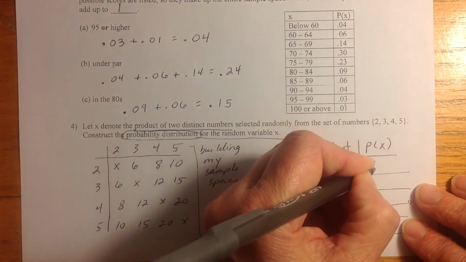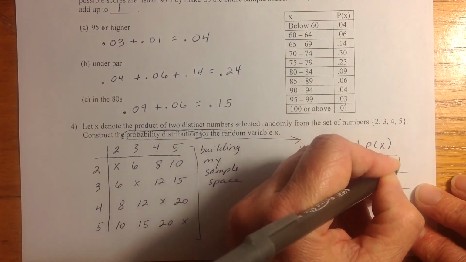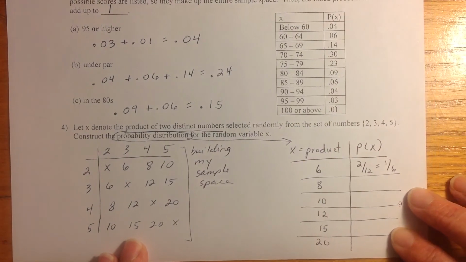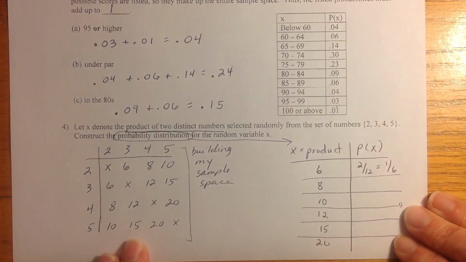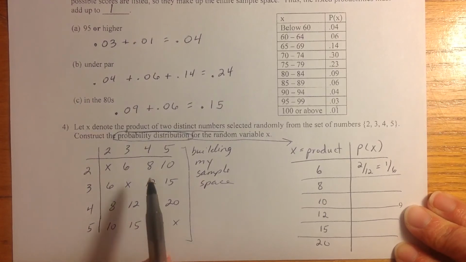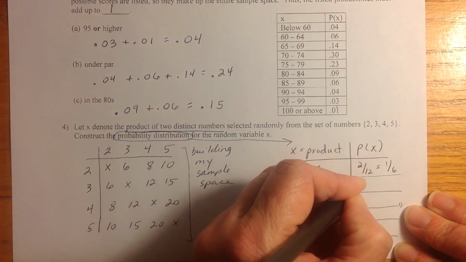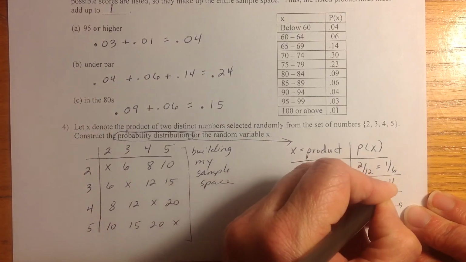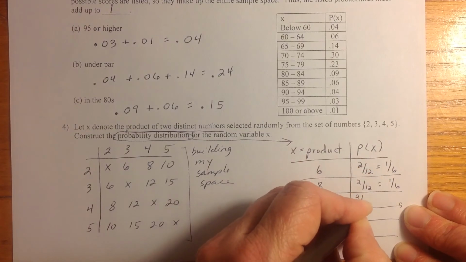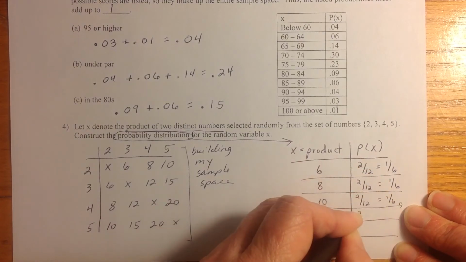So we'd have 2/12, or we could reduce that to 1/6. How about 8? If we notice, they're all the same. 8's in here twice, 12's in here twice, 15 and 20. So it's 2/12 or 1/6 for every single one.